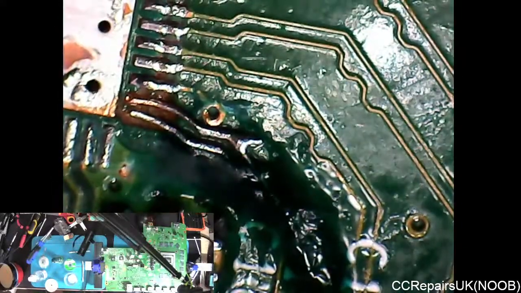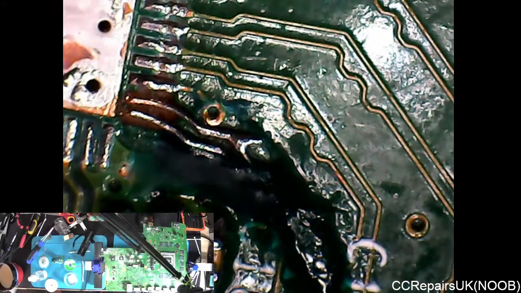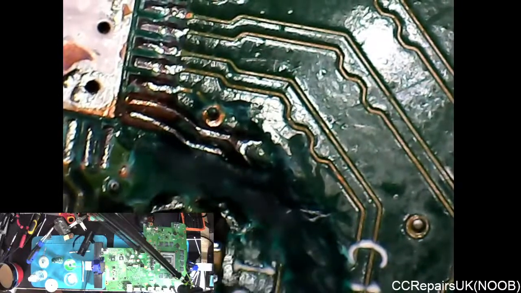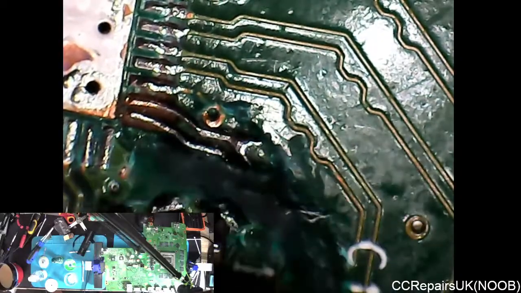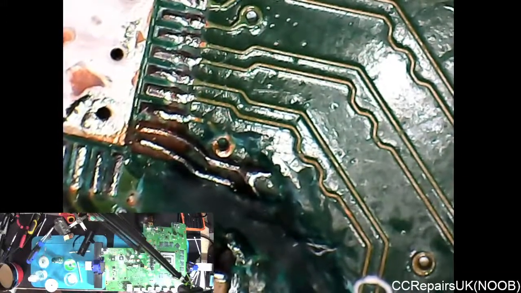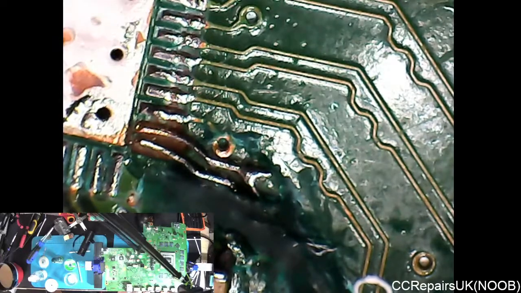Give it another. Don't want any flux. There we go. Now I don't mind if it swims in conformal coating.